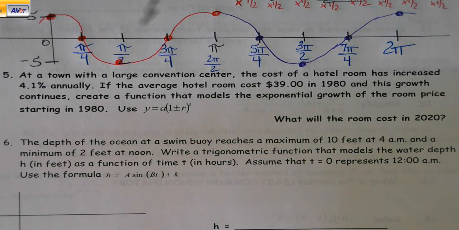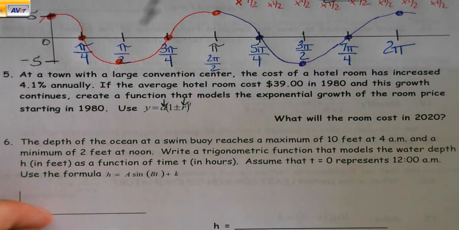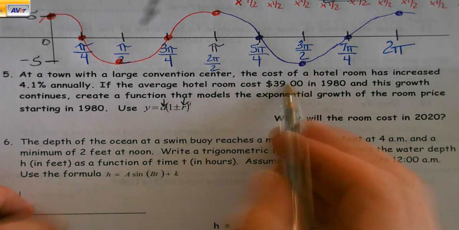At a town with a large convention center, cost of the hotel room is increased 4.1% annually. If the average hotel room costs $39 in 1980 and this growth continues, create a function that models the exponential growth of the room price starting in 1980. Okay, so basically all they're telling us is plug in values for A and R. A is what I started with.